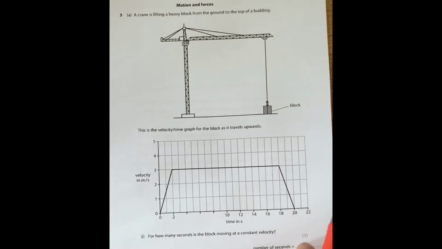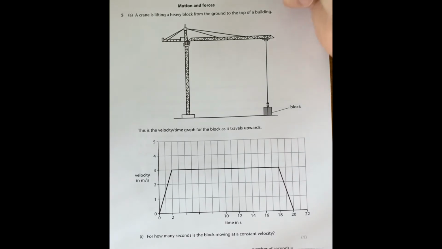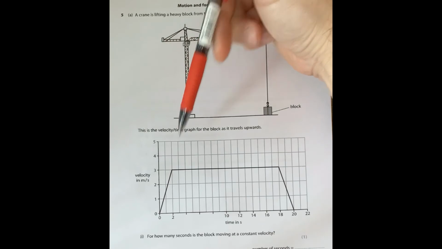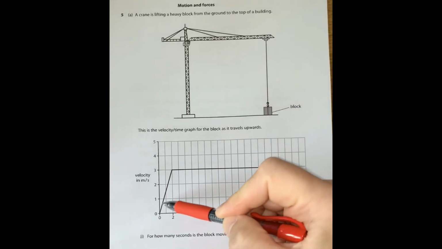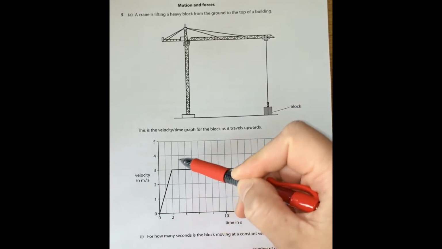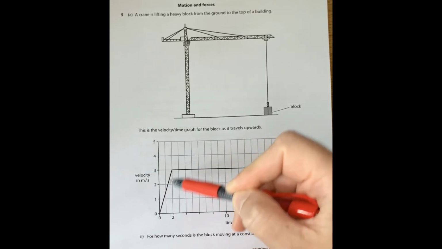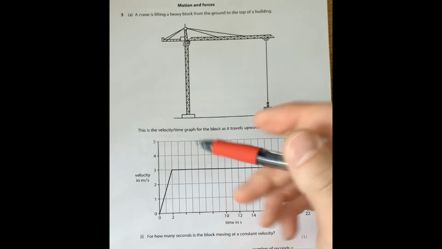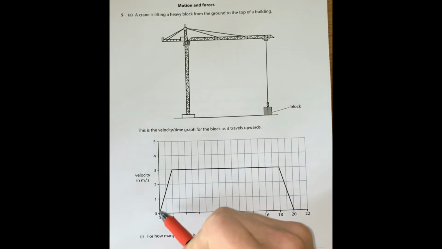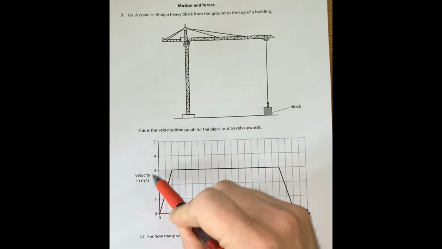Next question. It says a crane is lifting a heavy block from the ground to the top of a building. This is the velocity time graph for the block as it travels upwards. So this block initially is at rest, it tells us here, and then it suddenly accelerates. I know that because this line is a straight line, so it means it's uniform acceleration. It means that the rate at which you go up in speed is constant, and for 2 seconds it gets up to its maximum speed of 3 meters per second.